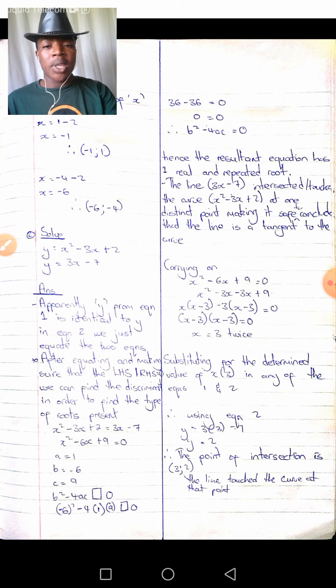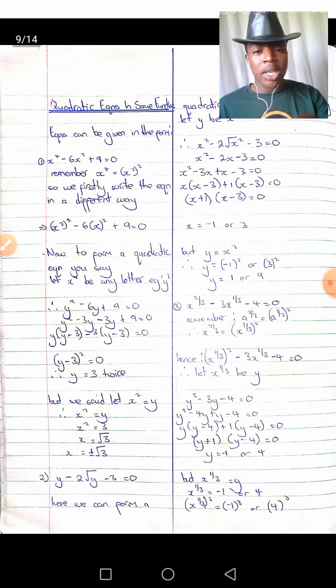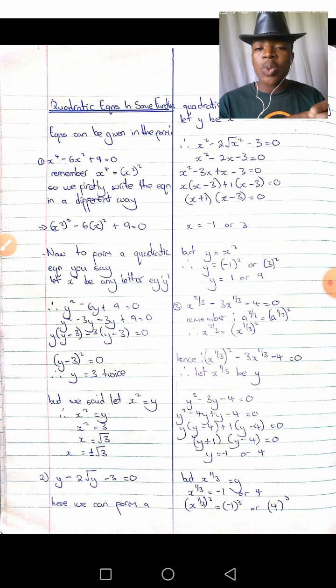We move on to the next page. On this page, we are looking at quadratic equations in some functions. Equations can be given in the form x to the power of 4 minus 6x squared plus 9 is equal to 0. Remember that x to the power of 4 is the same as saying x squared to the power of 2. So we firstly write the equation in a different way to solve it. We now go on to say (x squared) squared minus 6 open bracket x squared, close the bracket, plus 9 is equal to 0.